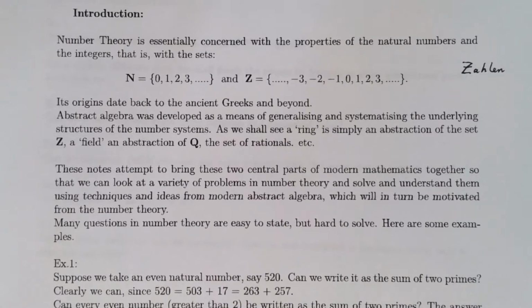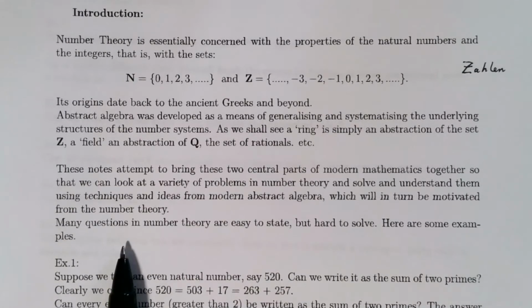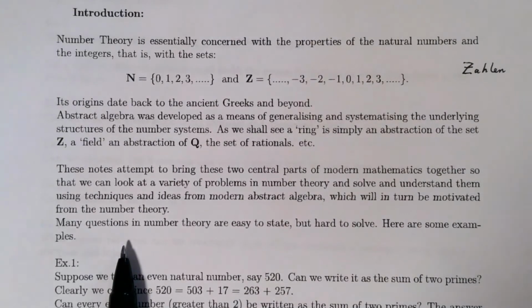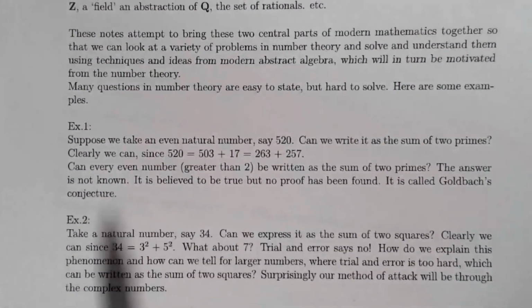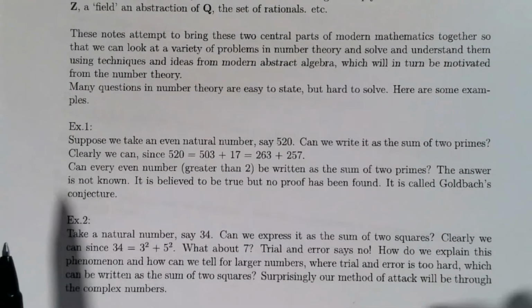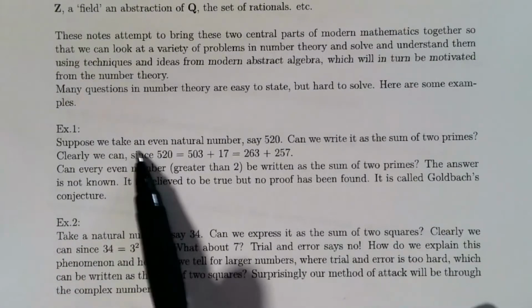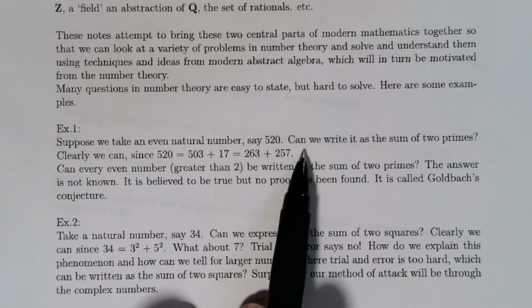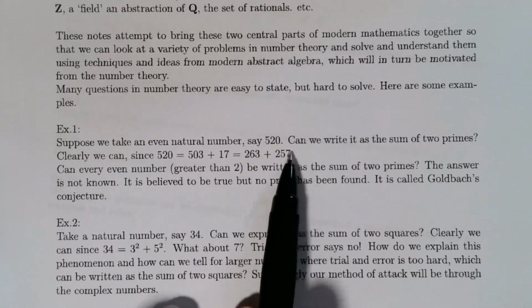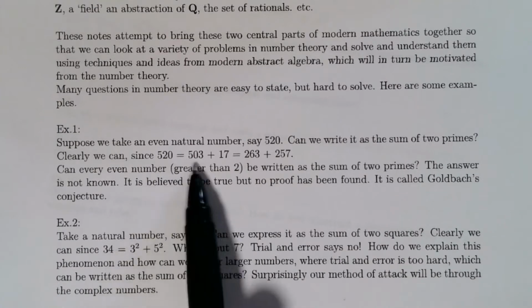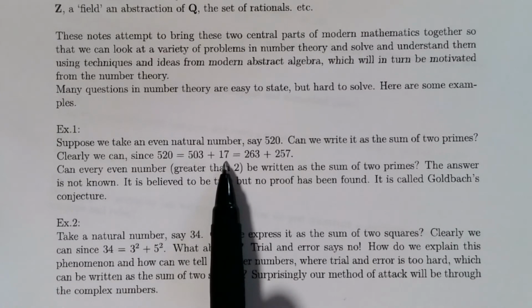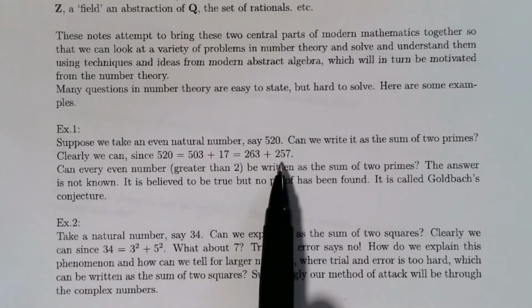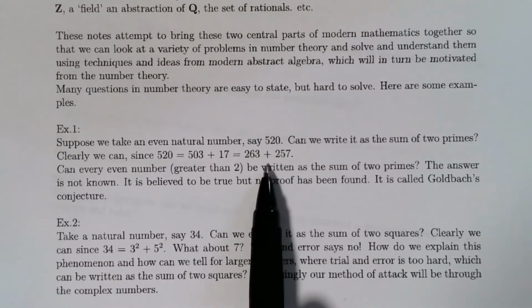So many questions in number theory, of course, are very easy to state but very difficult to solve, and I just list a couple of examples here. The famous, of course, Goldbach's conjecture: suppose we take any even natural number, say 520, the question is, can we write it as a sum of two primes? Well, in this case we can, because 520 I can write as 503 plus 17. These are both primes. A little bit more surprising is we can write it as 263 plus 257, and these two actually turn out to be primes as well.